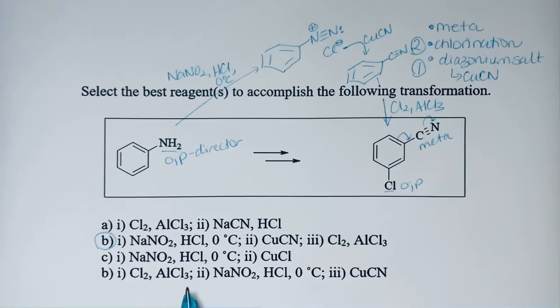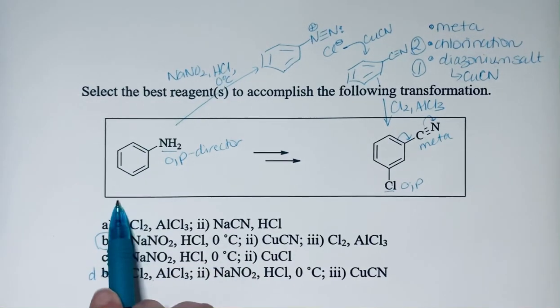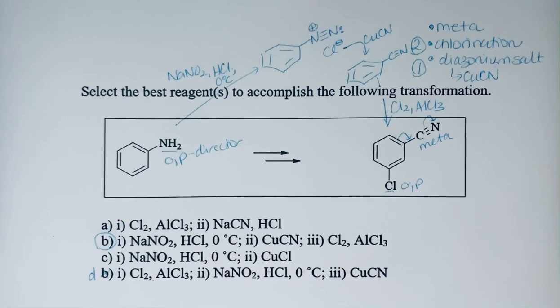Or so if it's B, this should actually be D, huh? We really need to have 4 different options here. So D, if we were to do this set of conditions instead, we would end up with a different result, right? So we would probably end up putting chlorine at more than one ortho-para position and then converting that to the cyanide. So we wouldn't get this meta orientation.